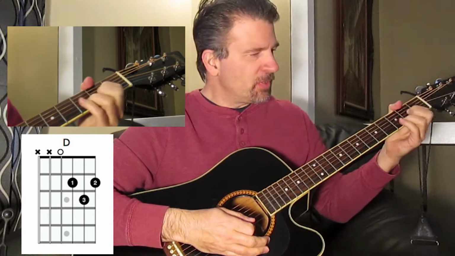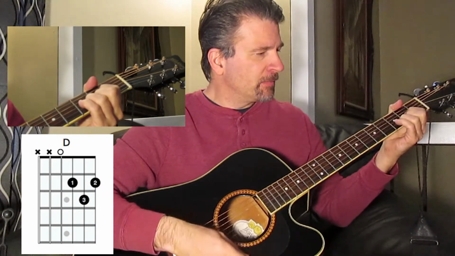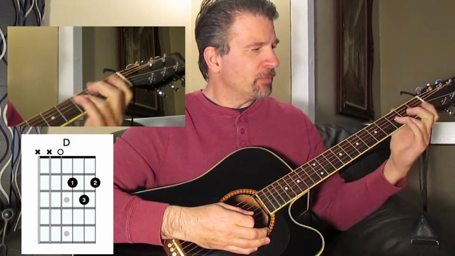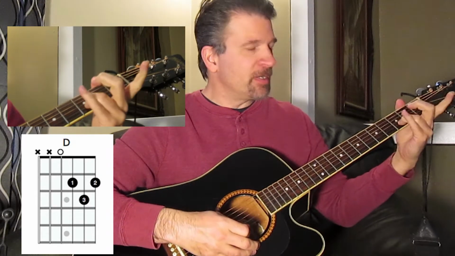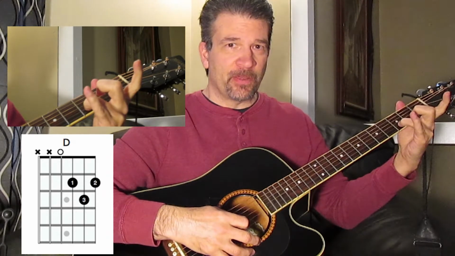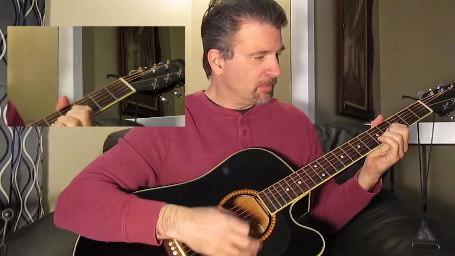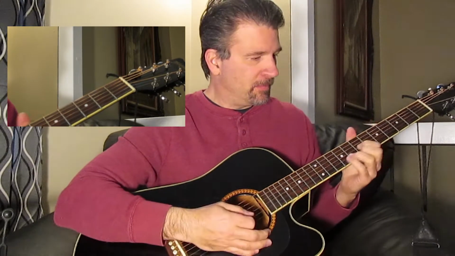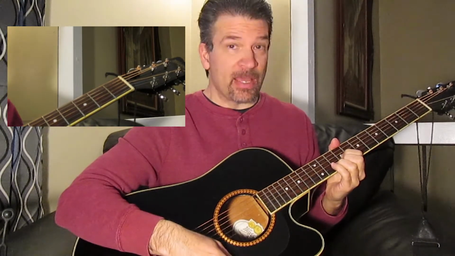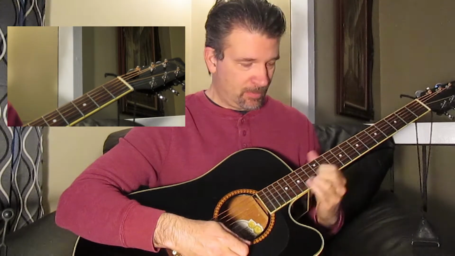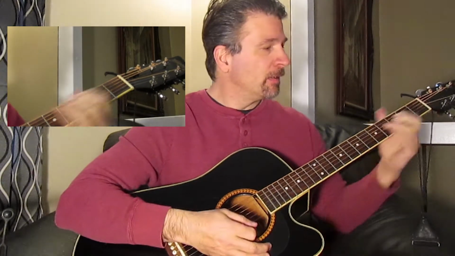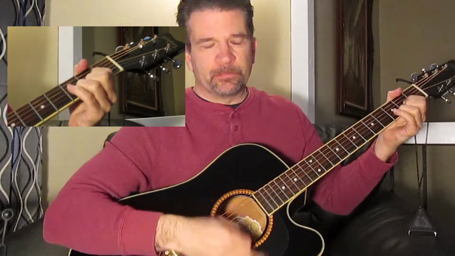Another thing with this shape, you can move this shape all up and down the neck. And the root is right here, that third finger. So that's the D, E, F, G, A, B, D. It's just a fun chord.